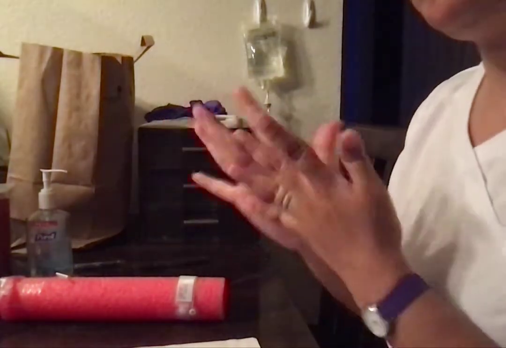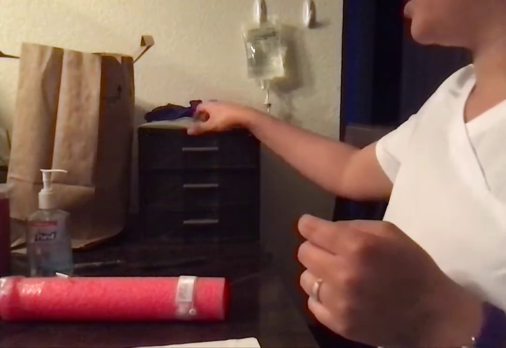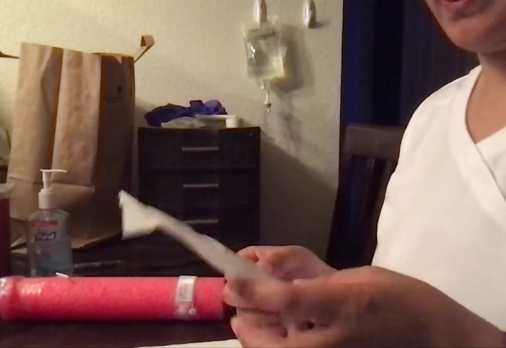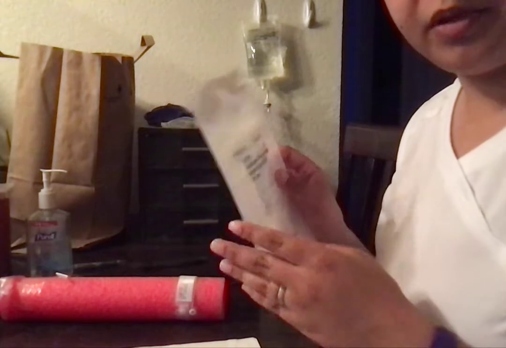Hopefully you can see everything all right. Okay, so we have our mini bag of ciprofloxacin. So now that I've pulled the med, I'm going to do my double check against my MAR.